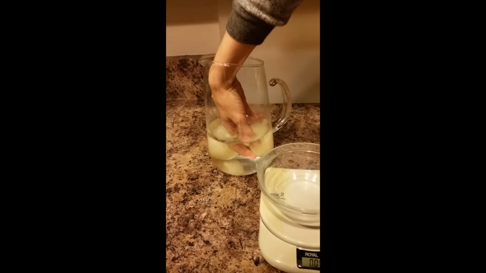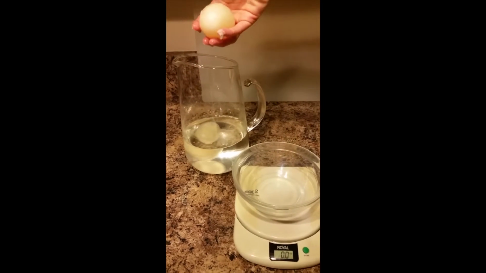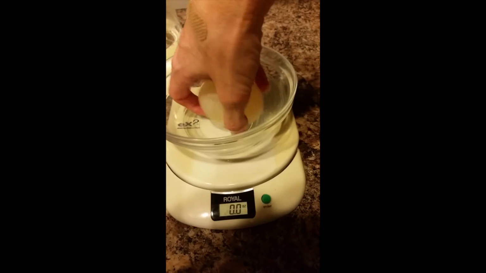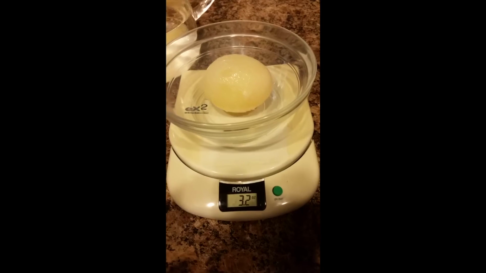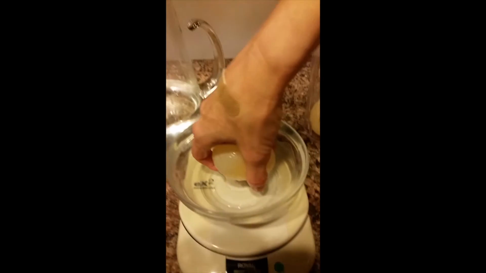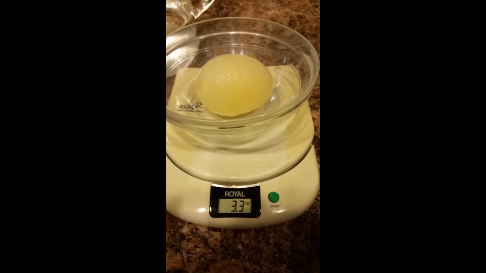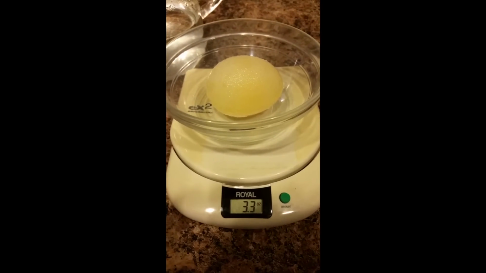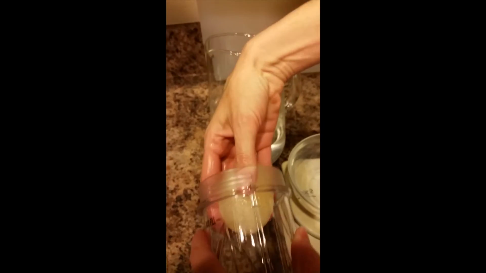Egg 1 is placed in corn syrup, which we are using as our hypertonic solution. A hypertonic solution contains a higher concentration of solutes outside the cell membrane, and the cell shrinks because osmotic pressure pulls water out of the cell. Next, egg 2 is placed in water, which serves as our hypotonic solution. A hypotonic solution contains a higher concentration of solutes inside the cell membrane, and the cell swells because osmotic pressure forces water into the cell.